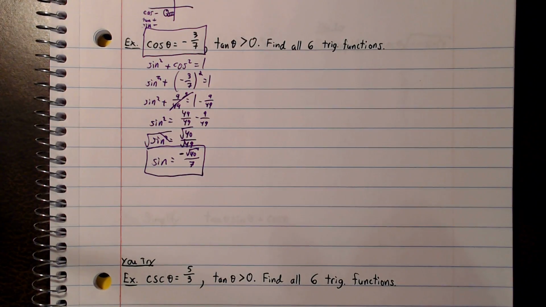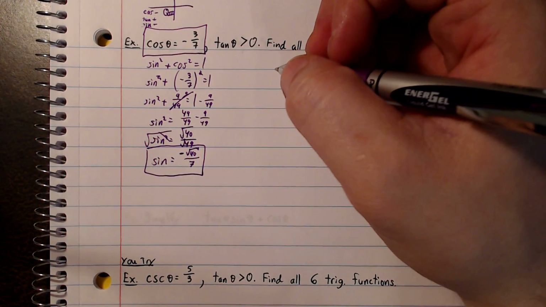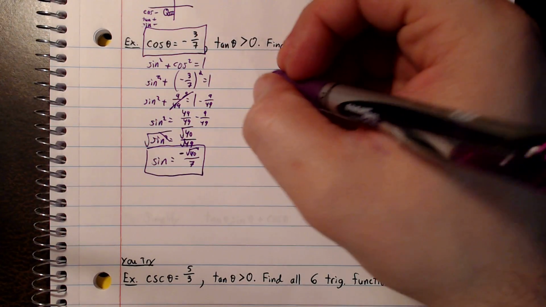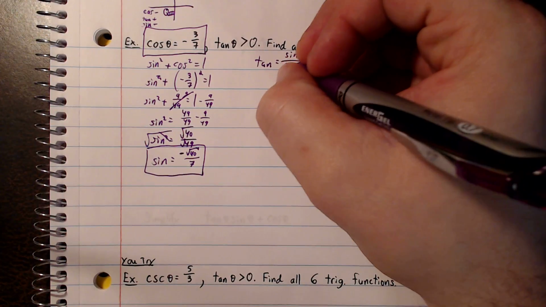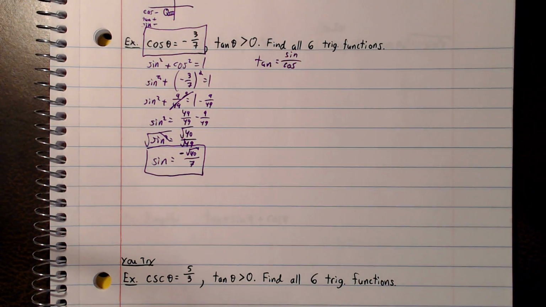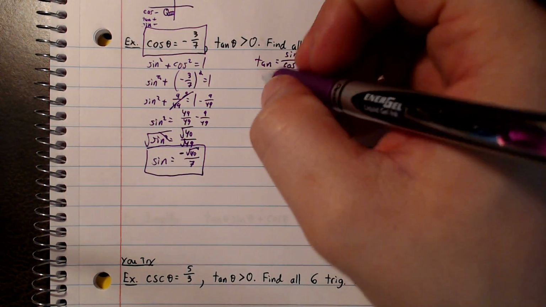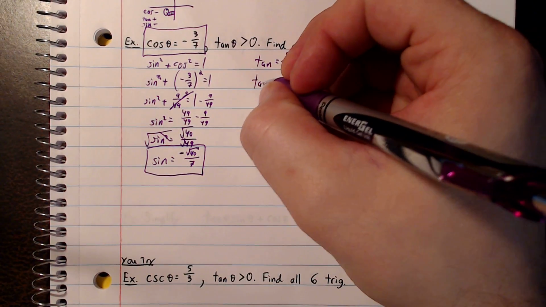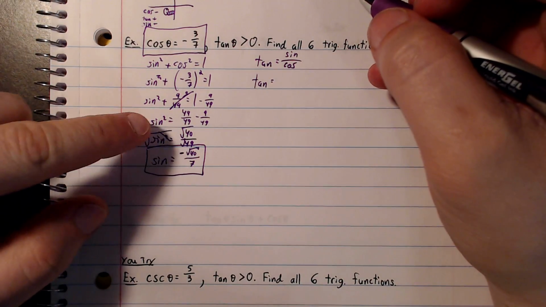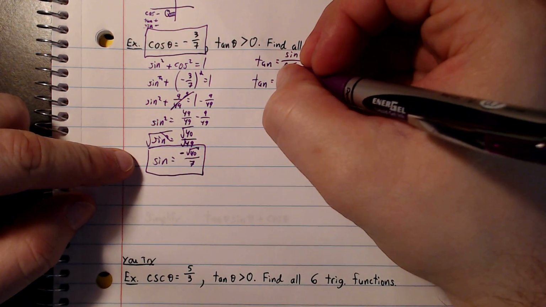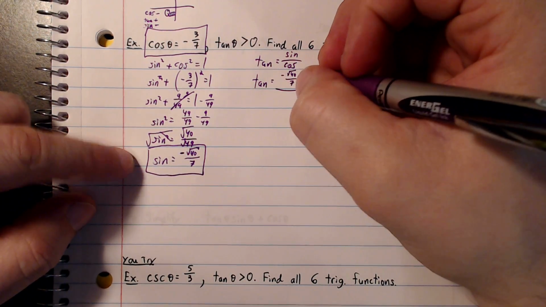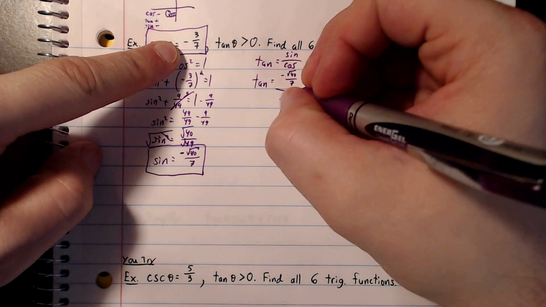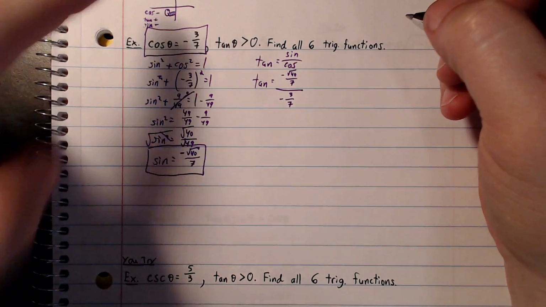Alright. Tangent, we know, is equal to sine over cosine. That's using one of your identities, the quotient identities. Okay, and we have some values now that we can start subbing in, right? We've got sine, which is negative square root of 40 over 7, and cosine, which is negative 3 over 7.